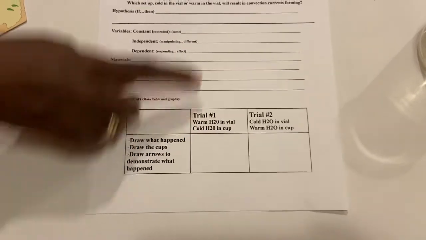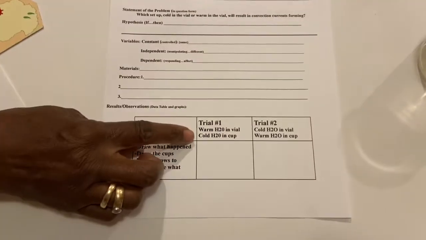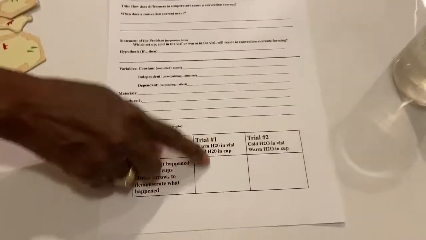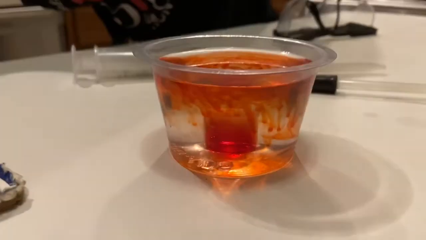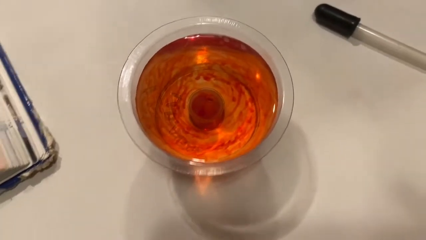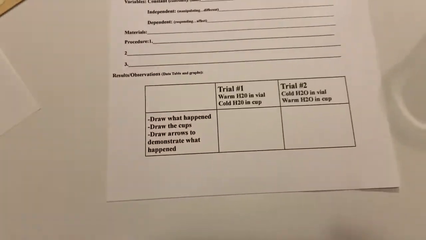Warm water was placed in the smaller vial, and cold water was in the cup. And you're going to record what you saw happening. You just saw it. Record that on the data table.